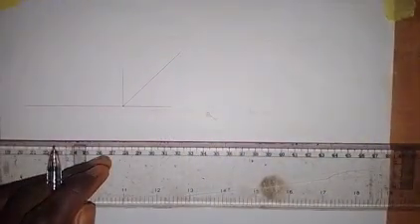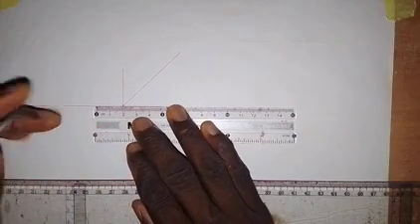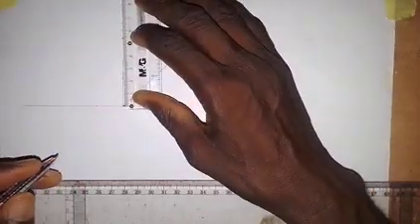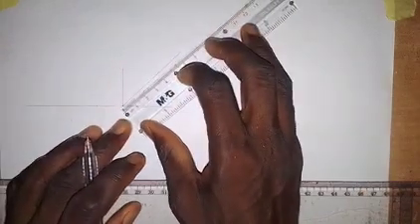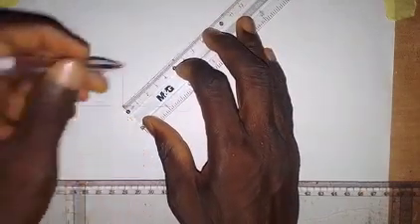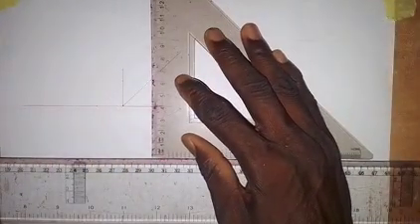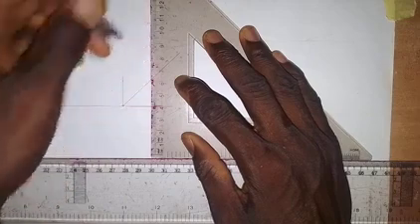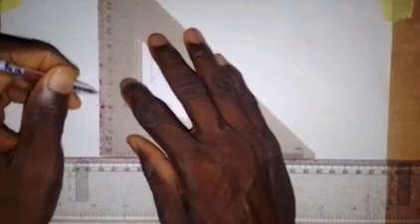Then I'm going to take a measurement of 20 millimeters on this horizontal line. From here I will take a measurement of 20 millimeters. Then I'm going to take a measurement of 20 millimeters here on the vertical. Then from this point I will take a measurement of 30 millimeters. So at this point also I will erect a vertical line, and also coming here we erect a vertical line at this point.